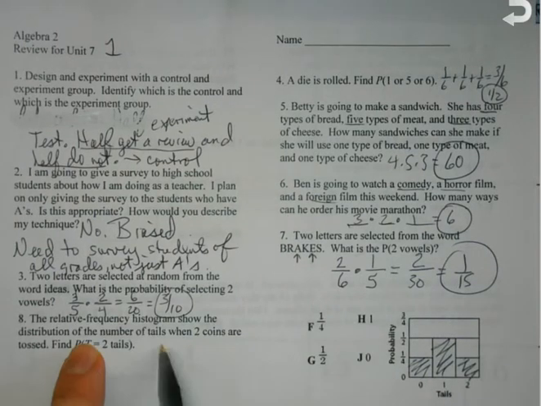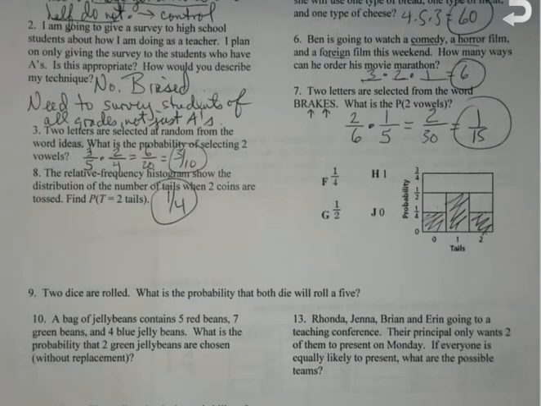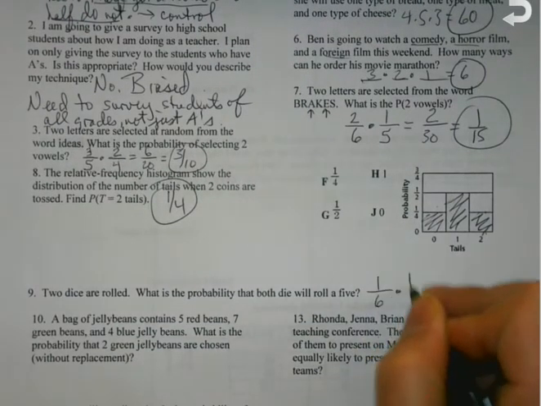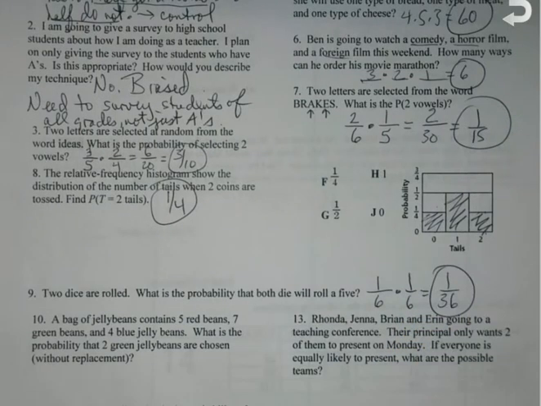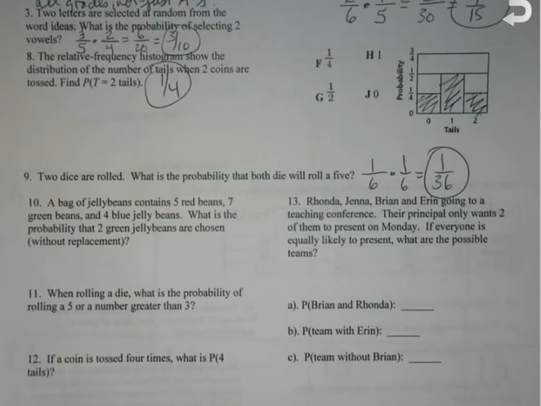So on 8, find the distribution of the number of tails when 2 coins are tossed. Find the probability of getting 2 tails. 2 tails. Look where the bar is at. Answer. Good. 2 dice are rolled. Probability that both will roll a 5. Each one individually has a chance of 1 out of 6. So the chances of getting both of them that way would be 1 of every 36. And again, that's theoretical. I might get something different if I actually did an experiment with it.